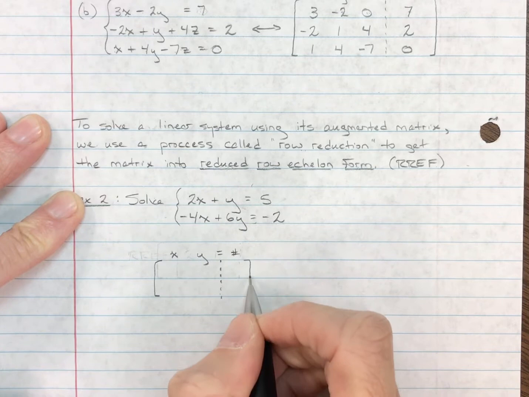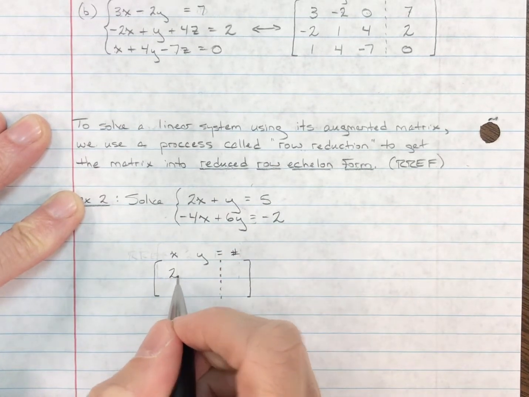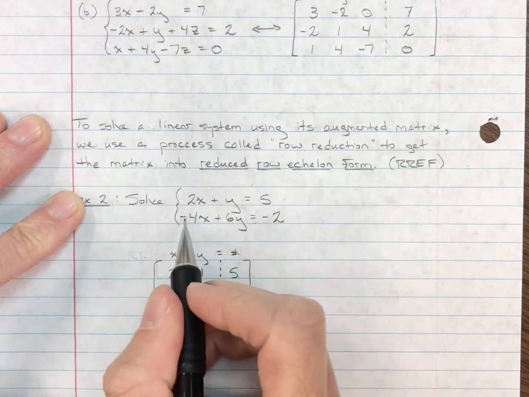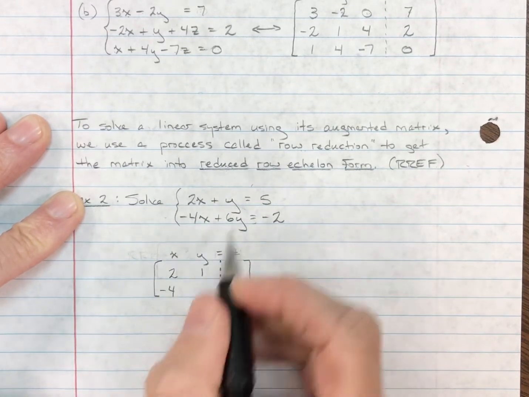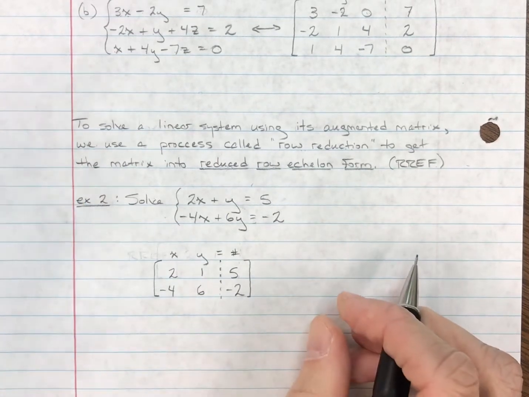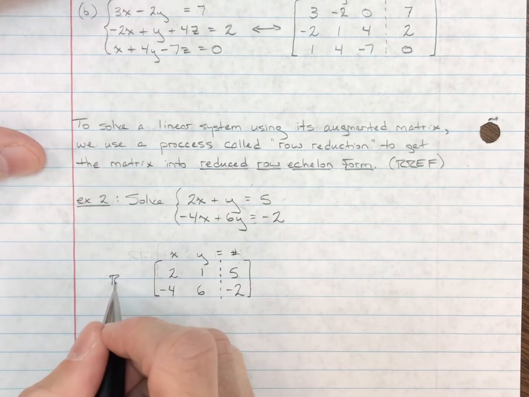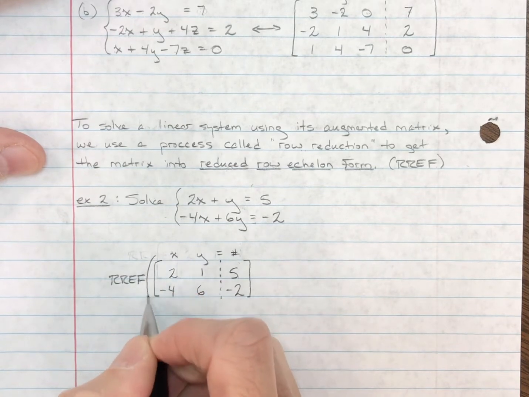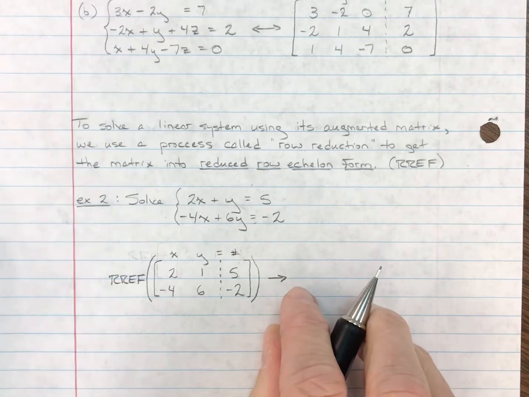I'll just put a number symbol for the constant. The first equation has 2 x's, 1 y, and the constant is 5. The second equation is -4 times x, so the coefficient of the x term is -4. 6 times y, and its constant is -2. So there's the augmented matrix. We're going to do what's called row reducing this, and seeing what we get.